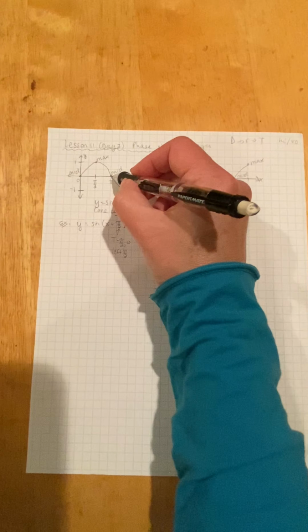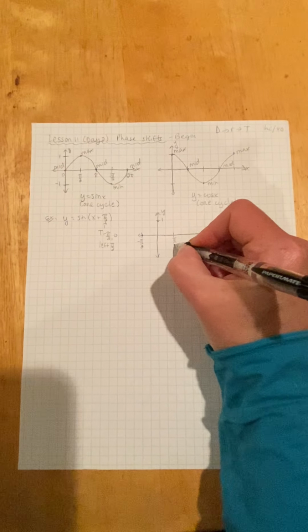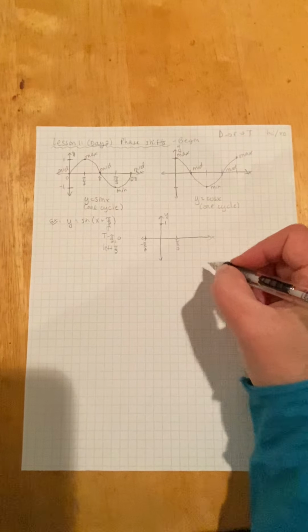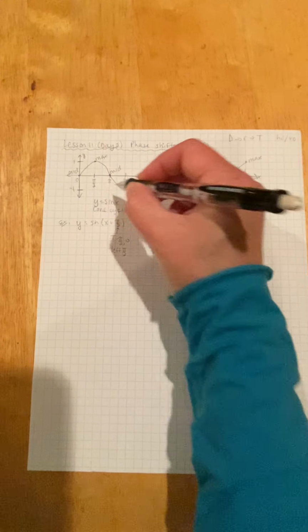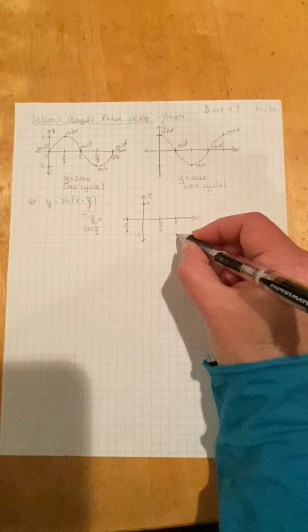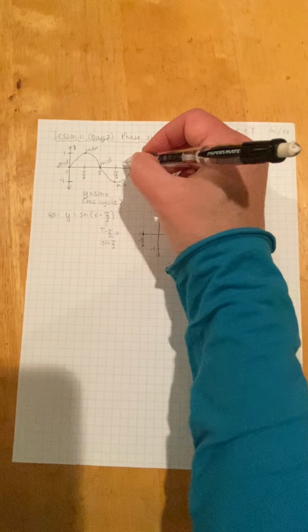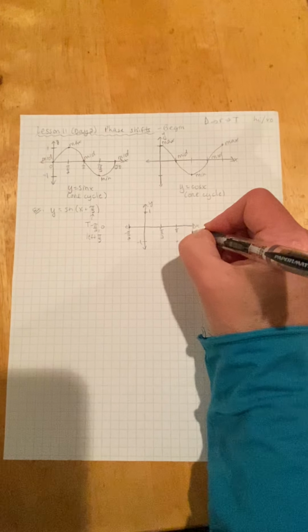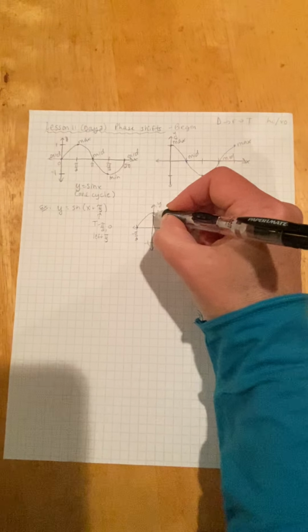And then this midline point that was at pi radians is going to slide over here and now be at pi over 2, comma 0. This minimum point that was at 3 pi over 2, negative 1, is going to slide right over there, so it's going to be at pi, comma, negative 1 down here. And then last but not least, this midline point that finishes the cycle is going to slide over there and be at 3 pi over 2 radians, comma 0. And then I just connect my points.